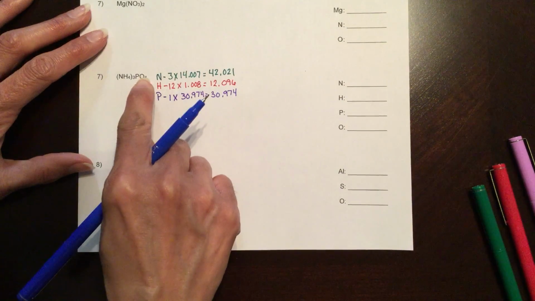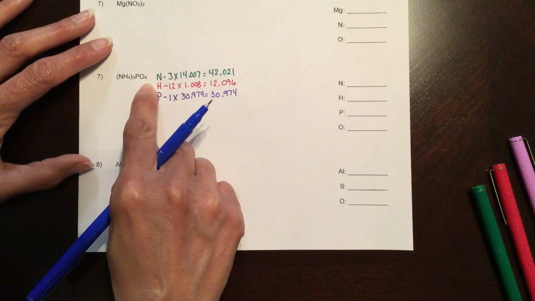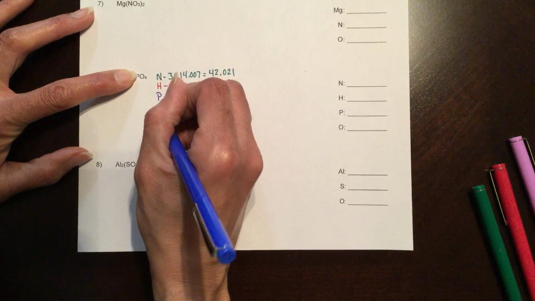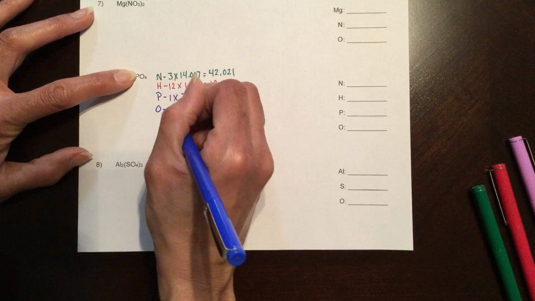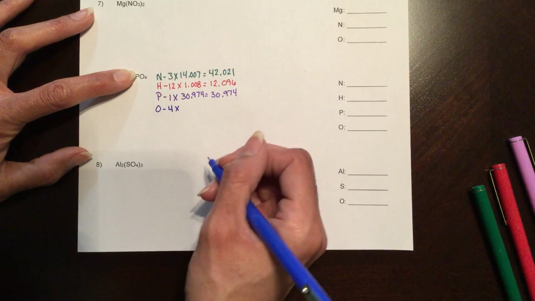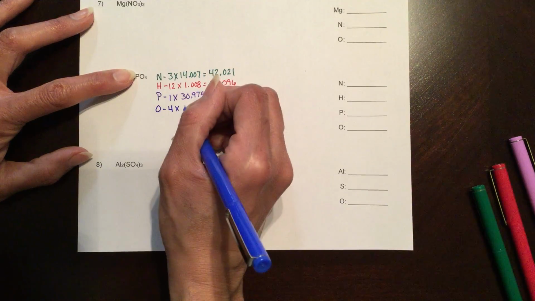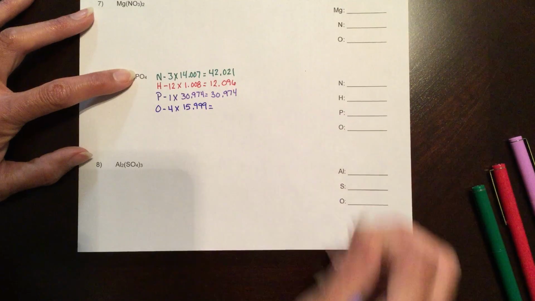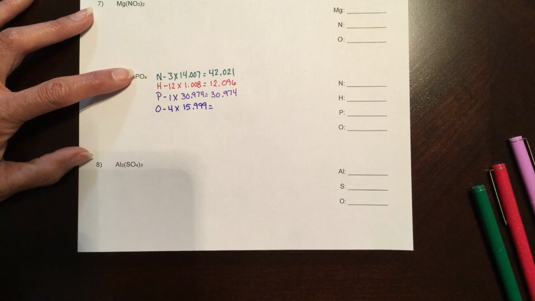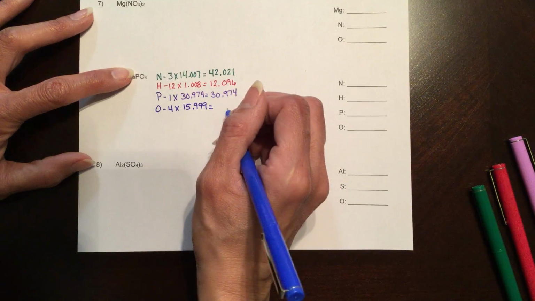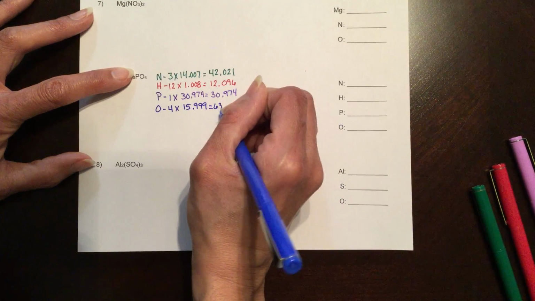And then the last one, which is oxygen. Again, no parentheses around it, but there is a subscript of a 4. So oxygen, there are 4 times the mass off the periodic table, which is 15.999. So 4 times 15.999 is 63.996.